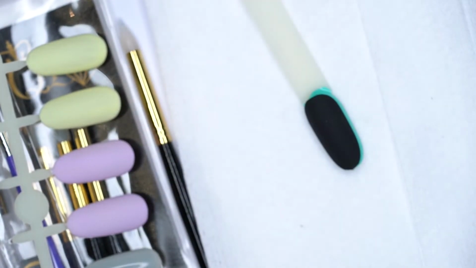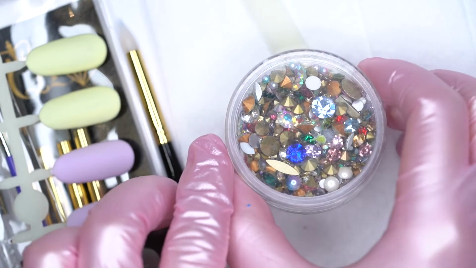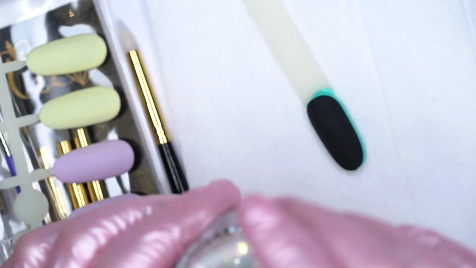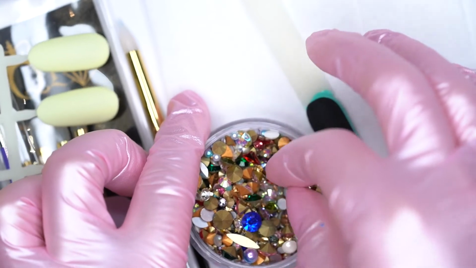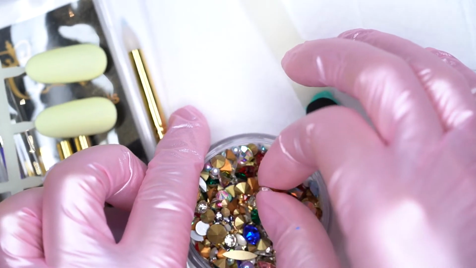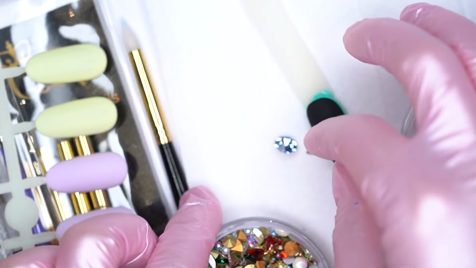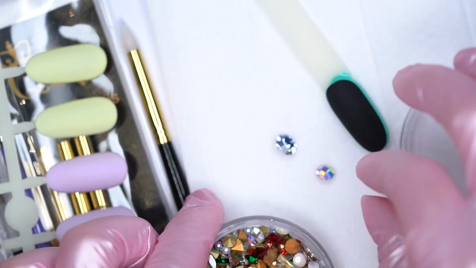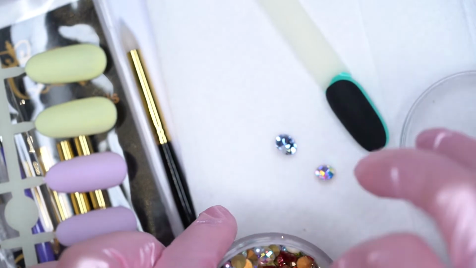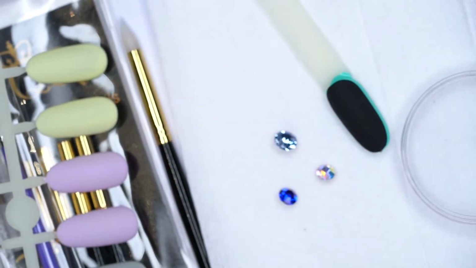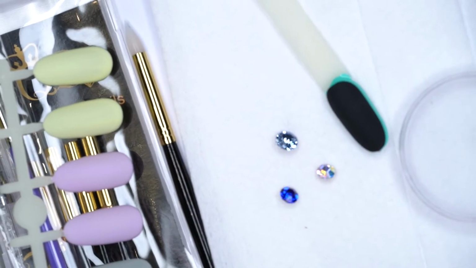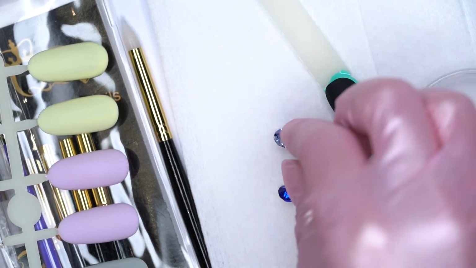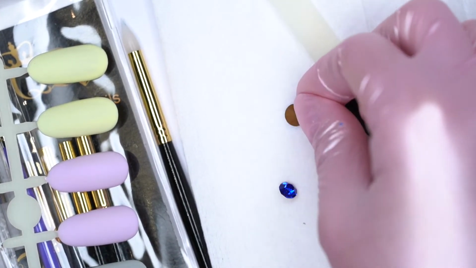And for the last design, we're going to use 3D flowers with big stones. I recommend having a few with a pointy back. Can you see it like this? It's pointy on the back, not flat.